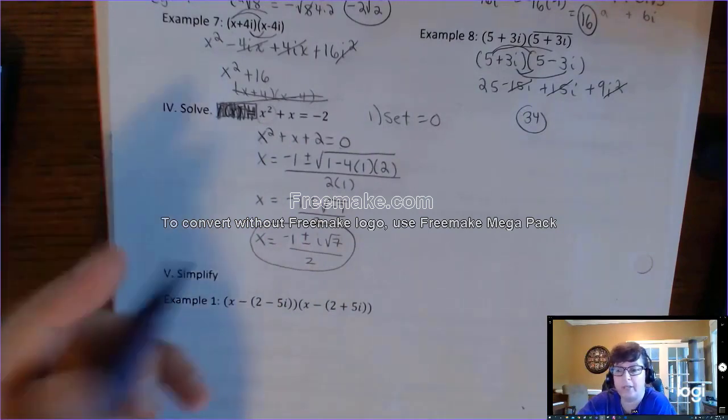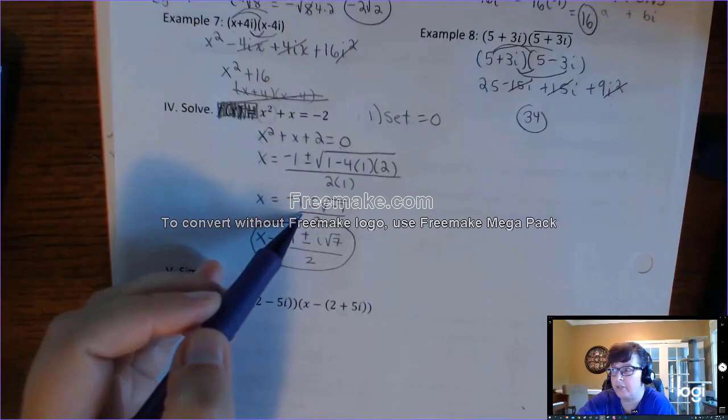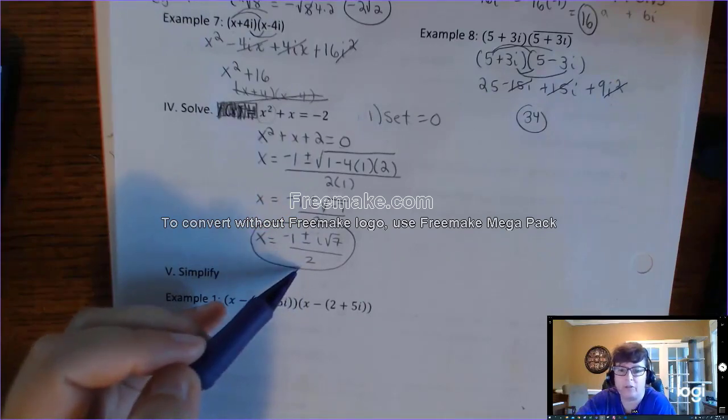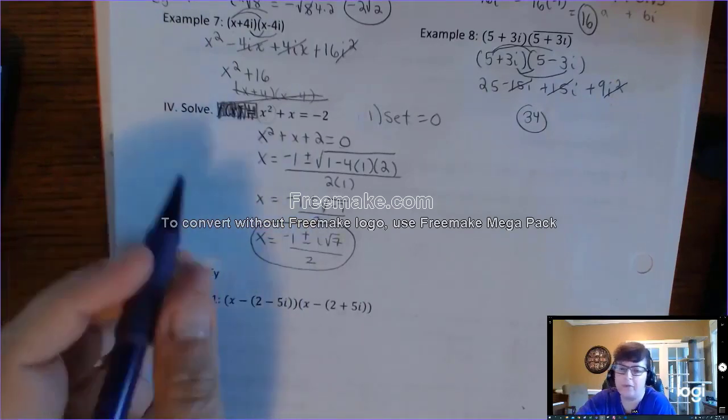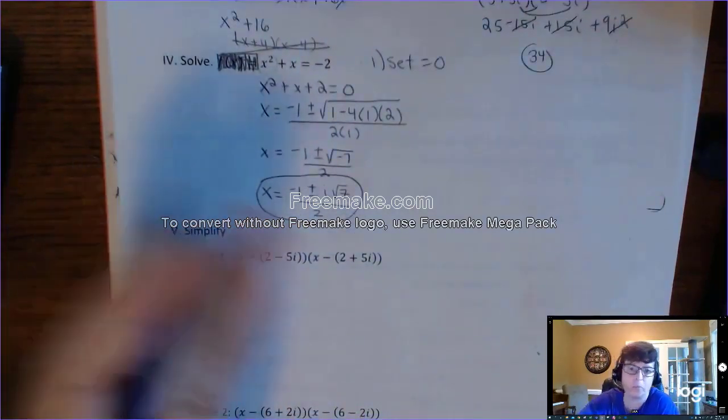Okay, so now we can say solve this, and before today you would get here, and if you got here you would say no solution, no real solution. But now you would have to say these are the solutions.